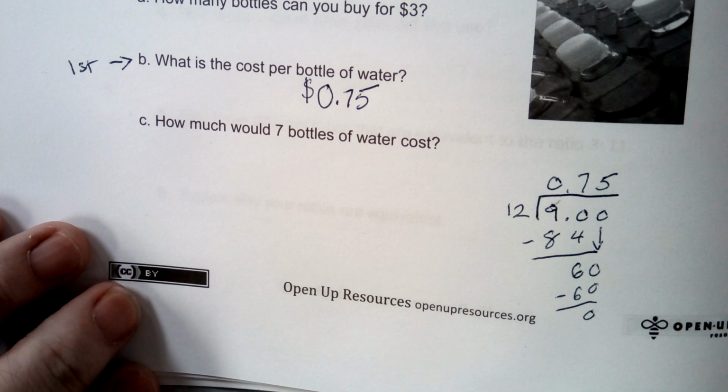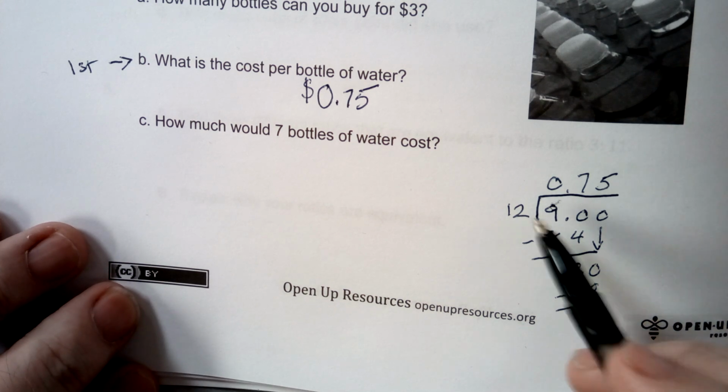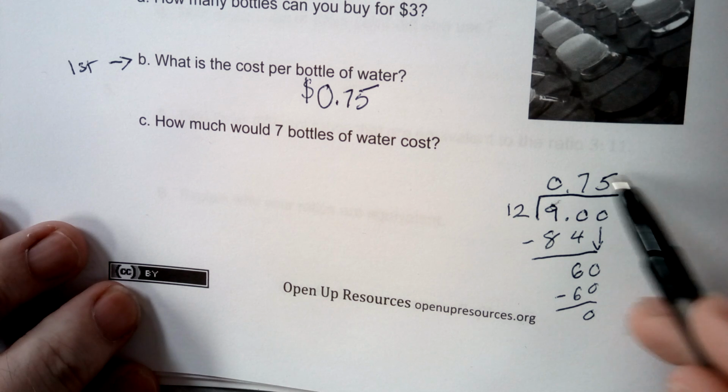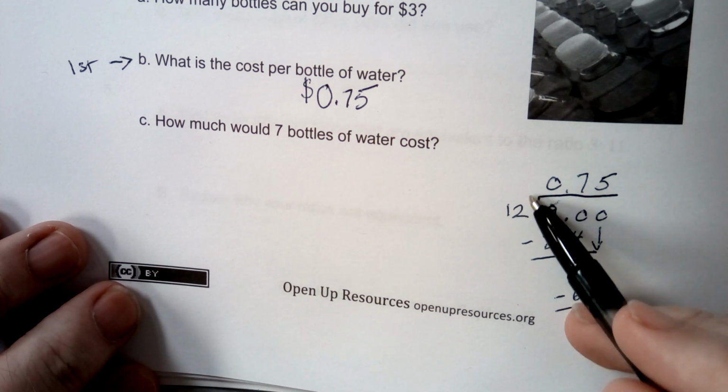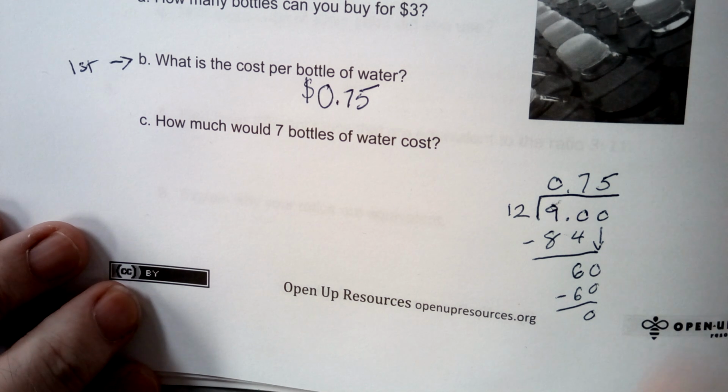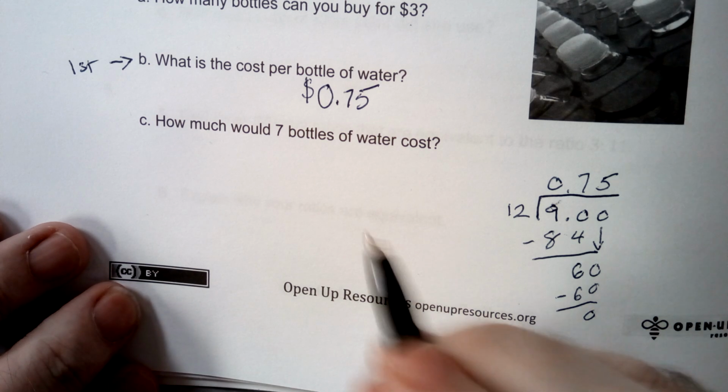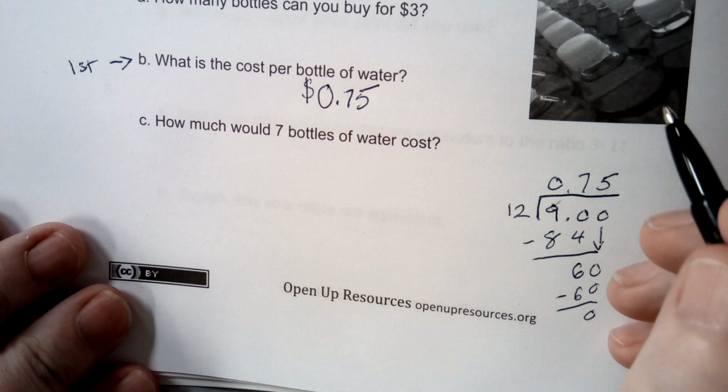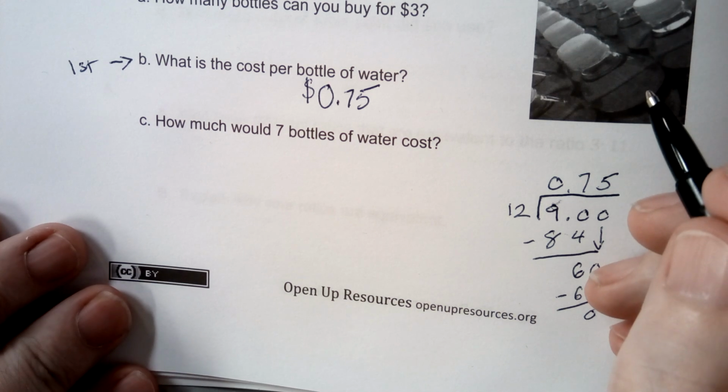Forgot I was zoomed in. I apologize. So 12 goes into 90 7 times. Subtract 5 times 12. My apologies. I know some of you were sitting there going, we can't see it. Move the camera. I'm sorry.